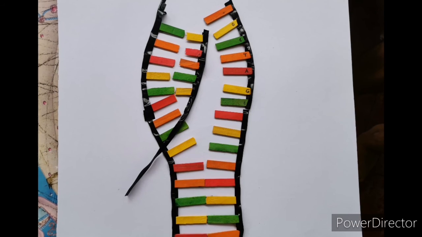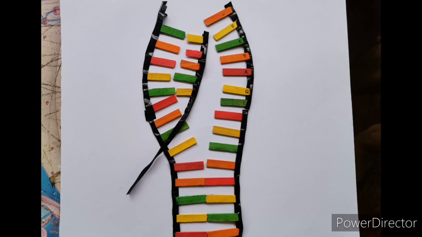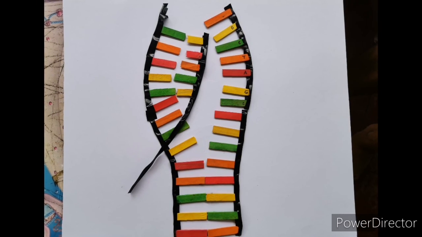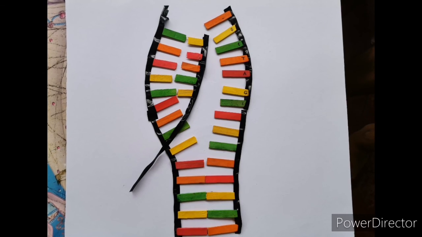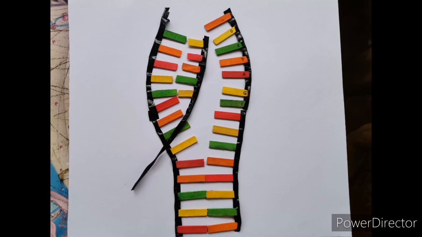This complex initiates transcription and the RNA polymerase begins mRNA synthesis by matching complementary bases to the original DNA strand.